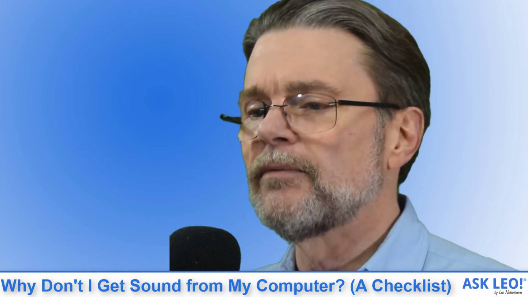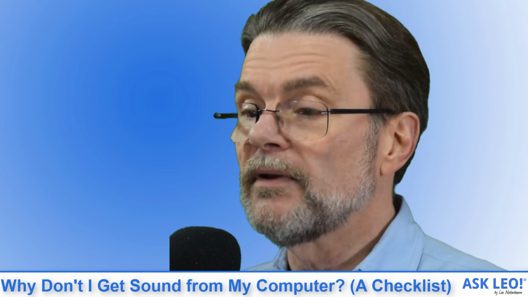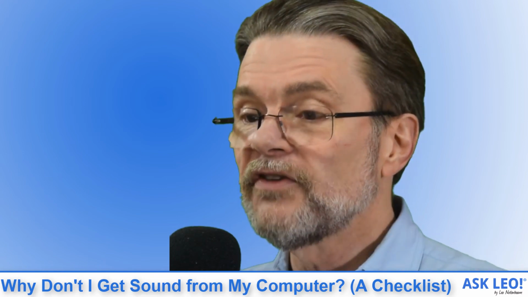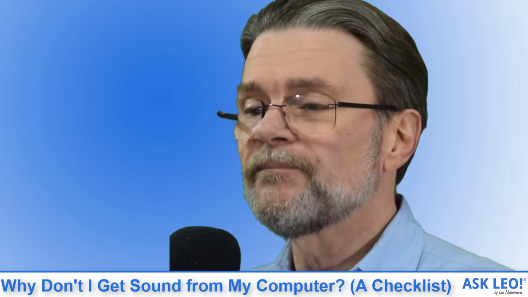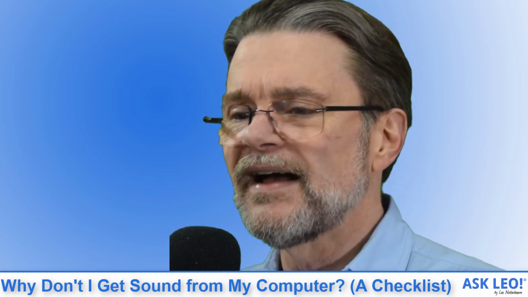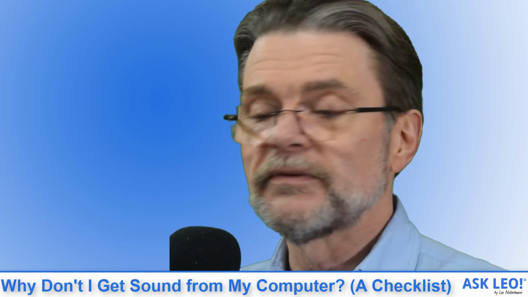Cable connection. Is the audio cable plugged in securely and to the right place? Once again, I ran into this one after moving my computer. Not only was the connector not completely pushed in, but I tend to plug it into the wrong socket. Make sure yours is correct.